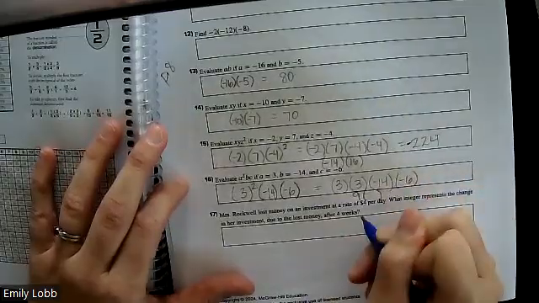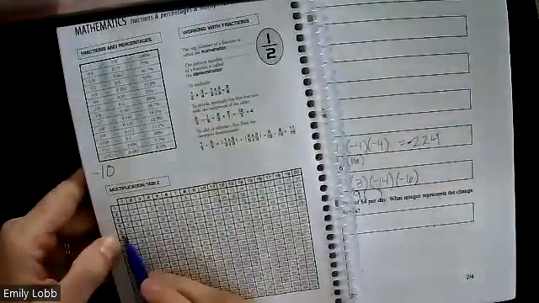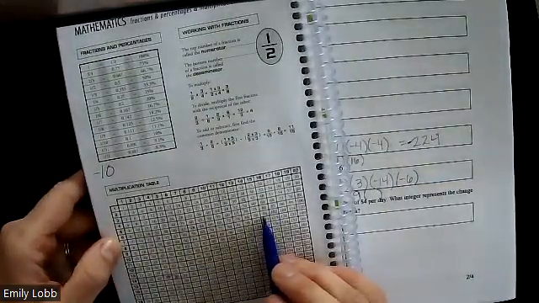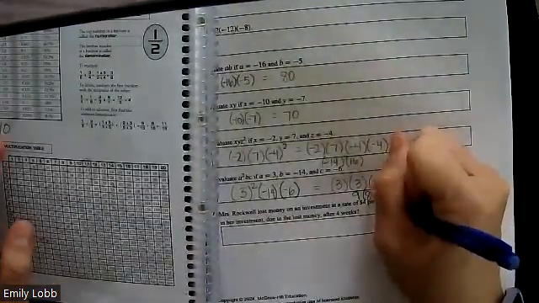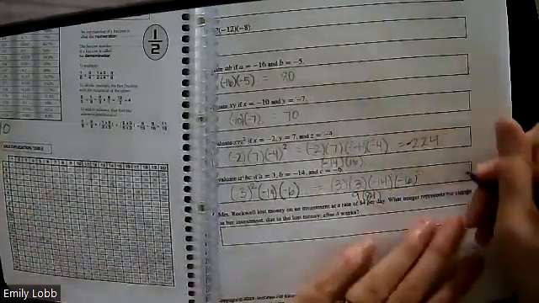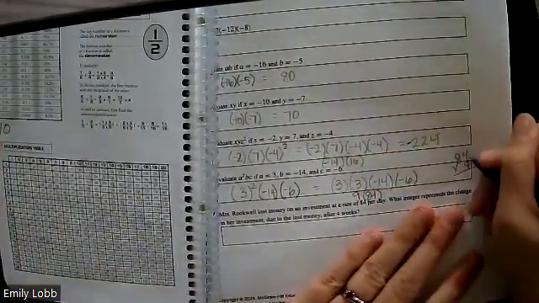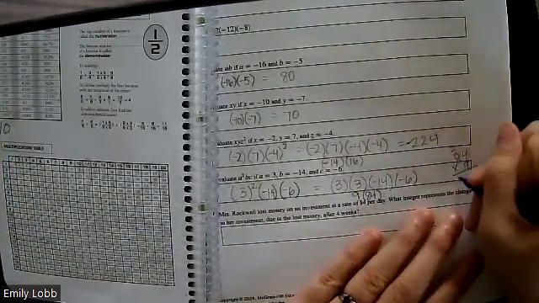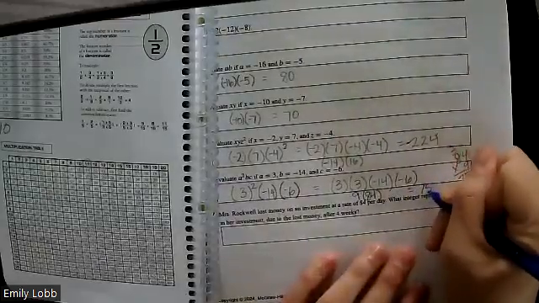So this is 9 times what? What's 14 times 6? 6 times 14. It looks like you're right. 84. And it is positive, right? So 9 times 84, we might have to do long way. 9 times 4 is 36. 9 times 8 is 72. So 756. And it's positive.